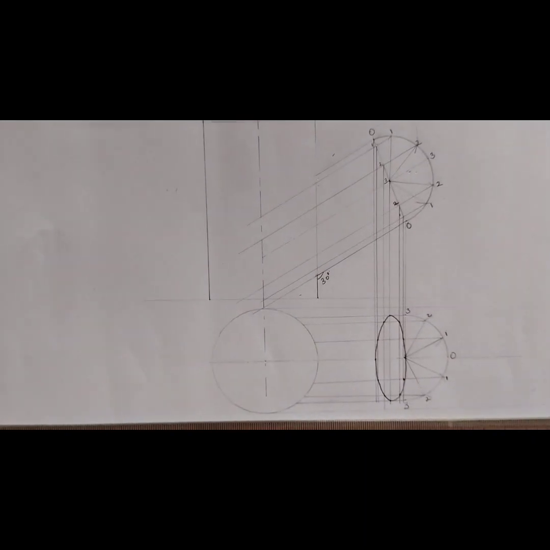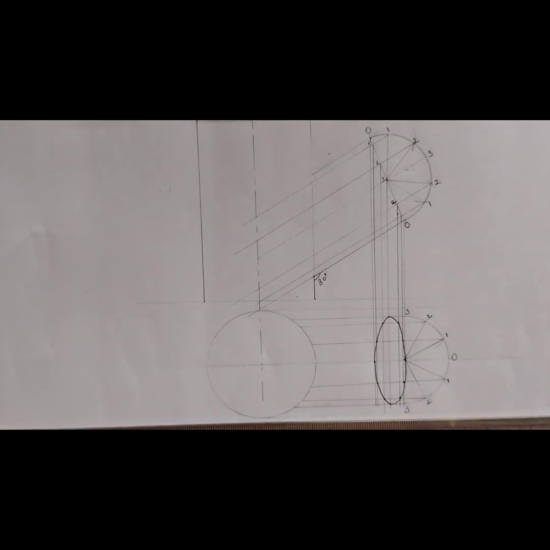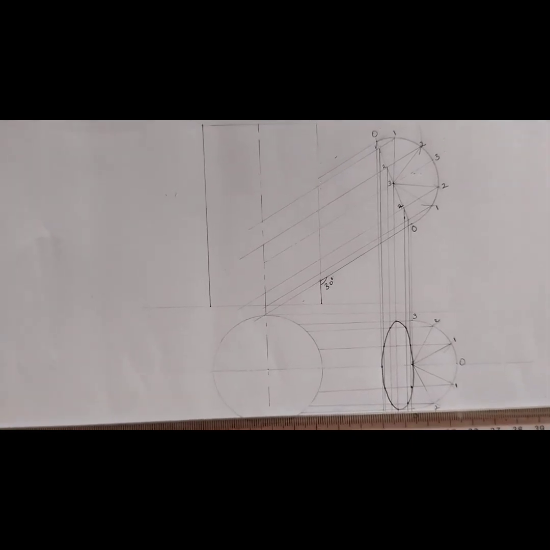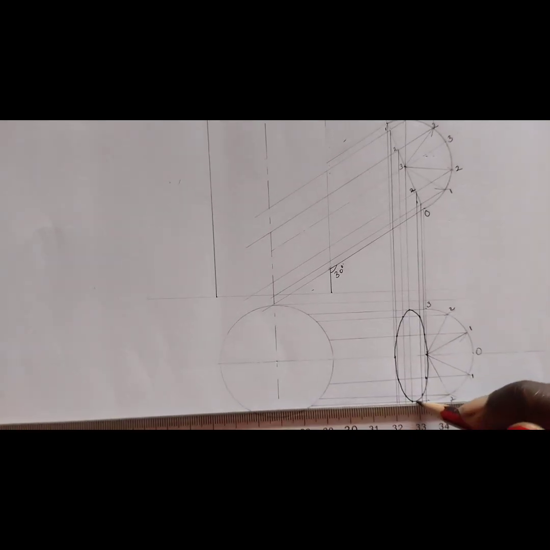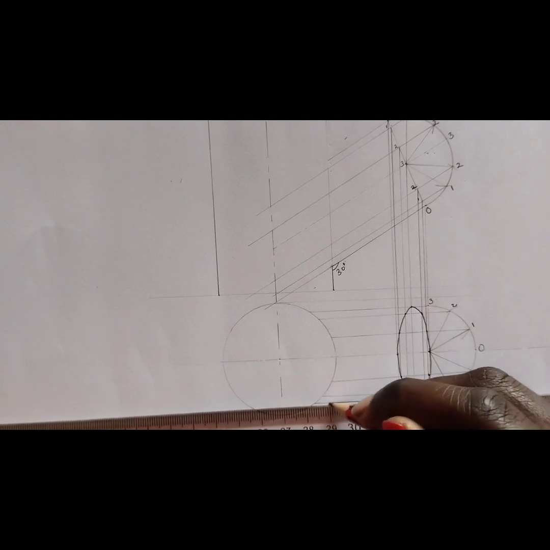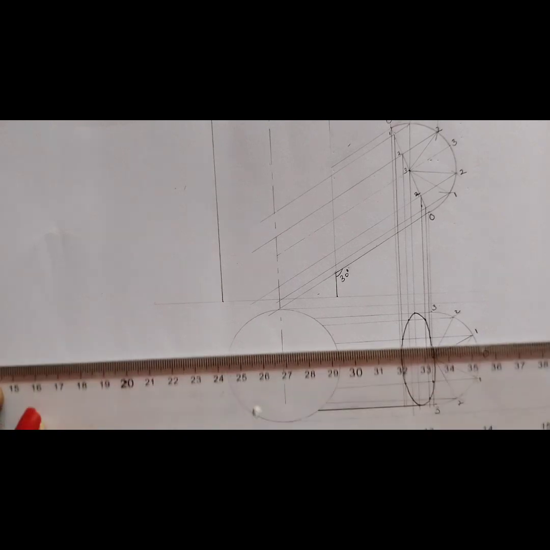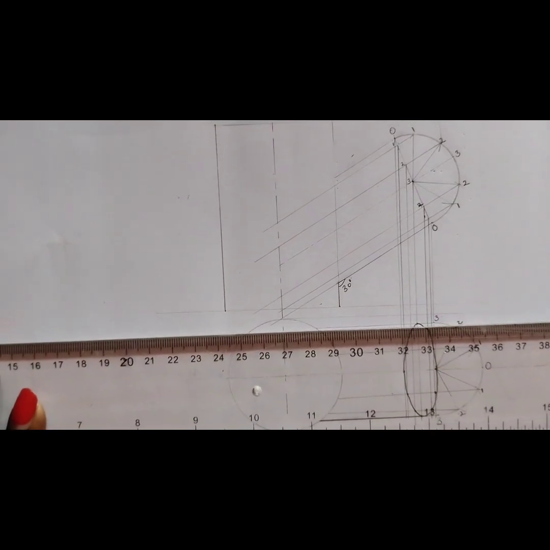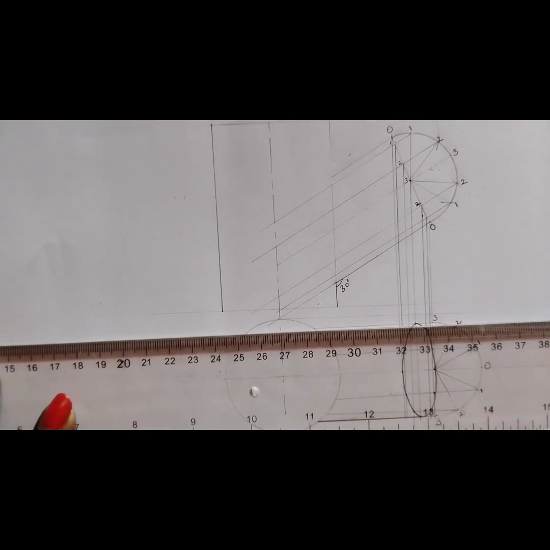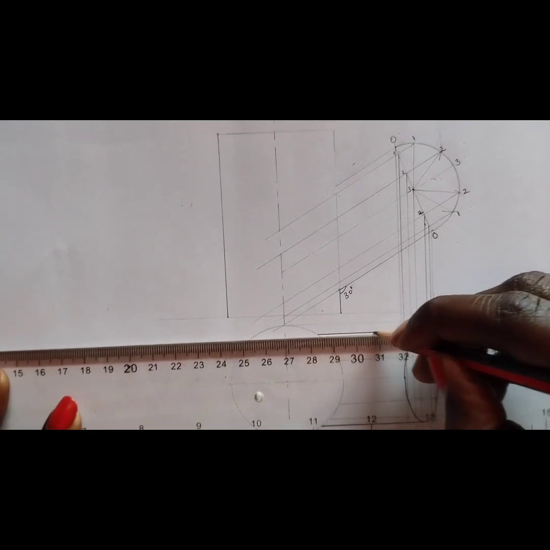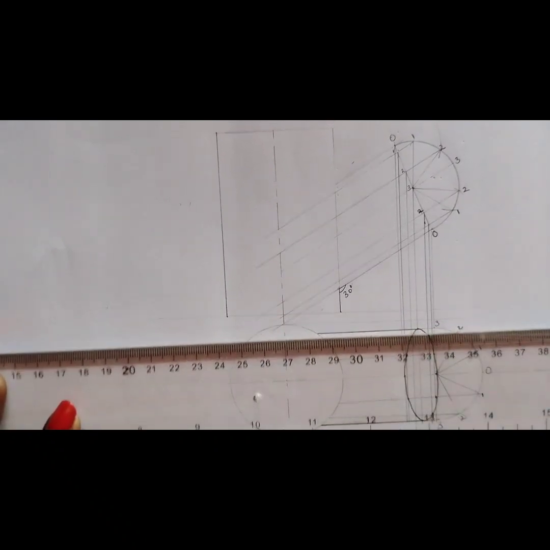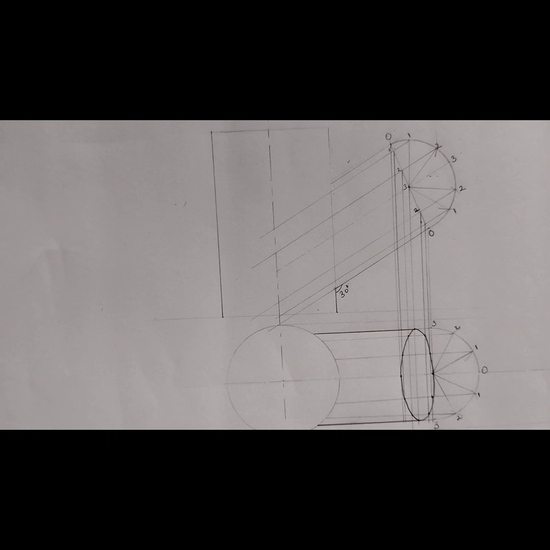So we want to complete our plan. So this is the end. So we're going to join this part to our circle, to our larger circle. And then on the upper part, so we have that. And remember, our circle should be dark.